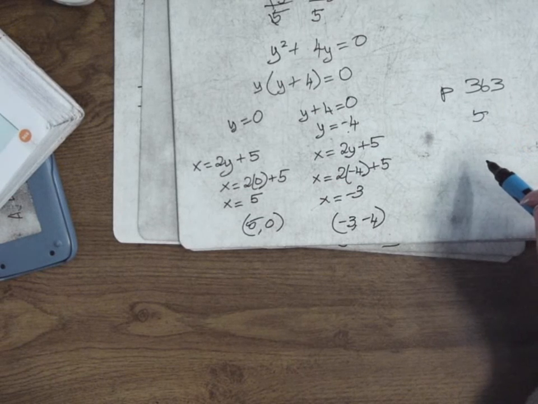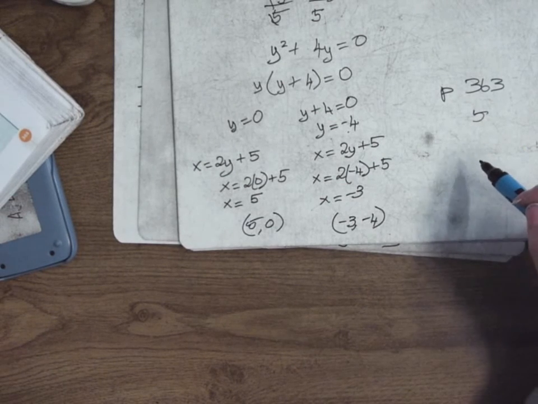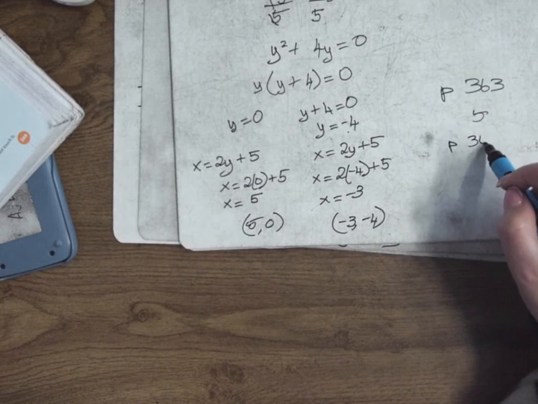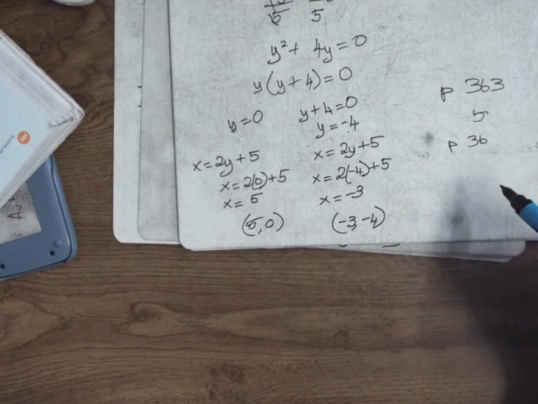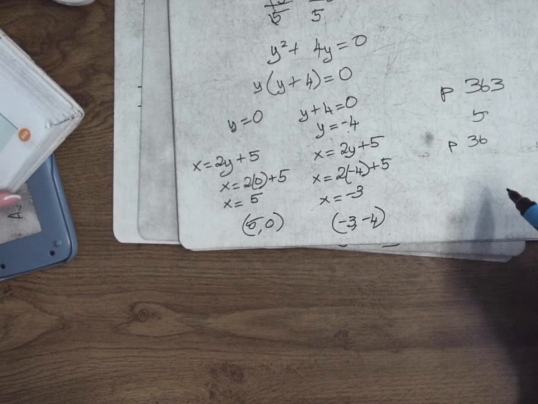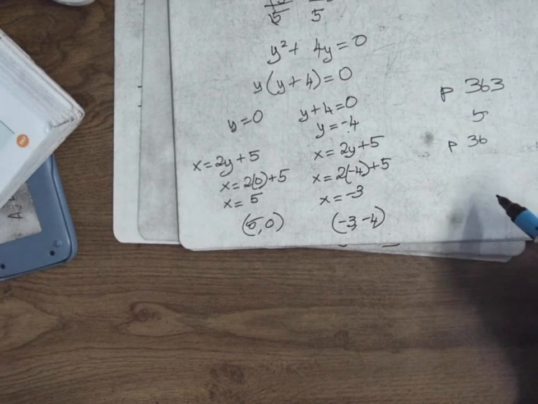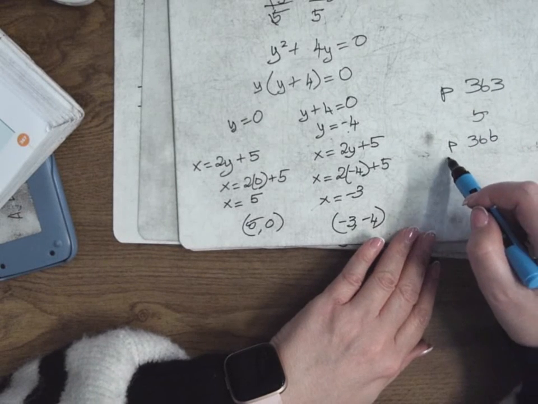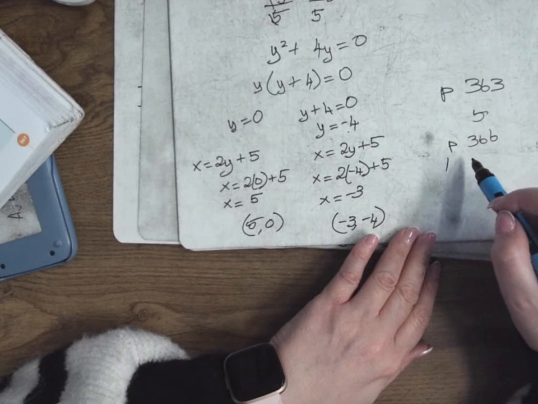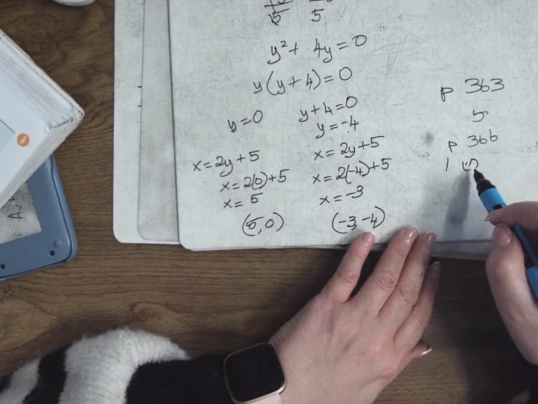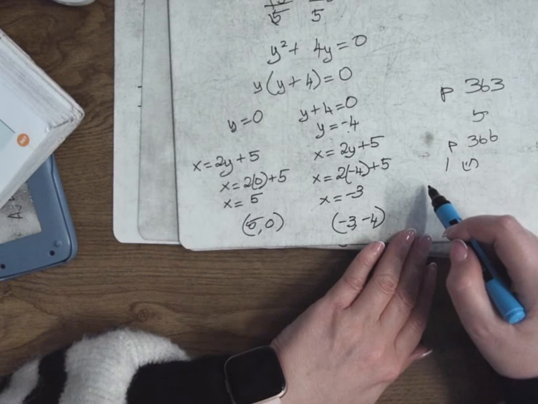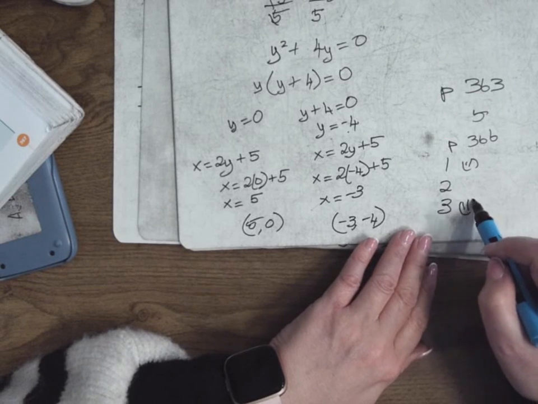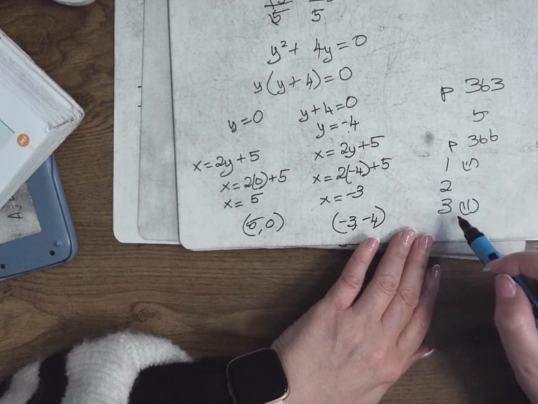Right, okay, and then on the next page I won't give you too many of these because they take a while. 3, 6. 366, let's do 1 part 2, and let's do number 2, and let's do 3 part 2. So 1 part 2, 2, 3 part 2.